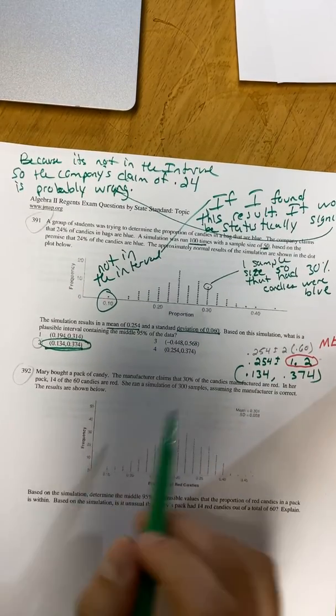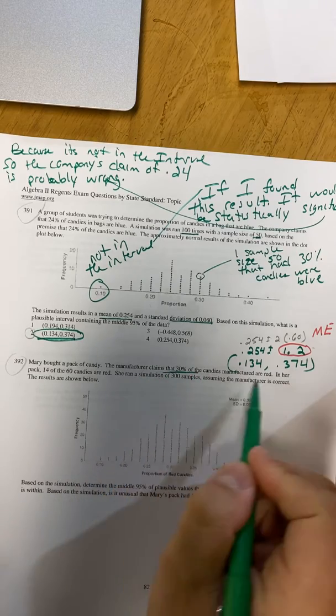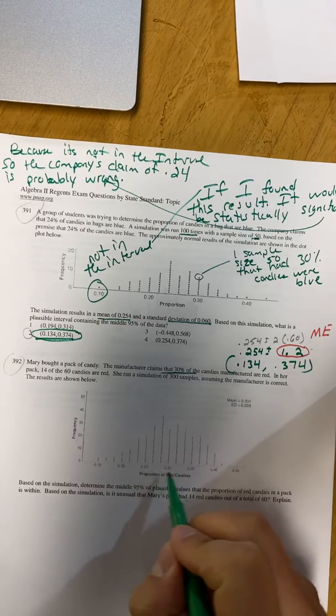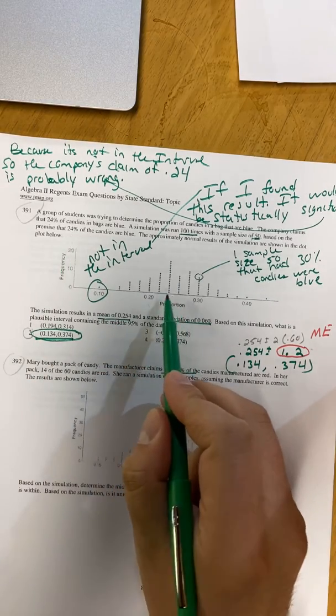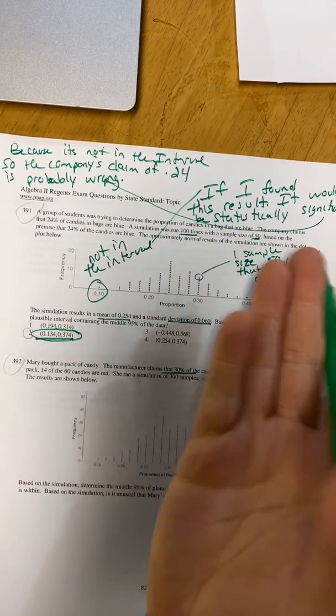392. Mary bought a pack of candy. The manufacturer claims 30% are red. That's why around 30% you're going to see most of the dots. Same thing here, here's 24%. That's why you're seeing most of these around here, because that's what your computer's finding. It's what it's doing for you.